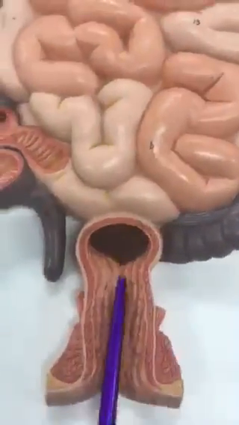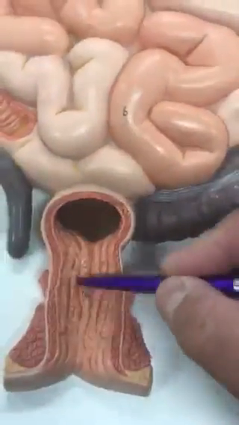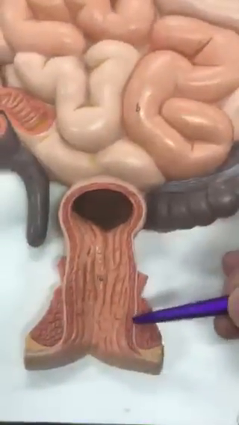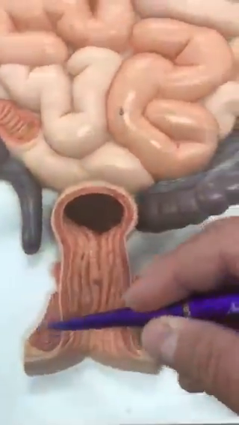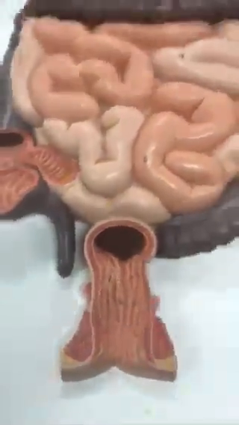And the anal canal is the opening found in the rectum. The rectum also contains all these ridges that are part of your hemorrhoidal veins, right? The rectum also contains a very large external anal sphincter, which I will show you on a different model, probably on a different day.